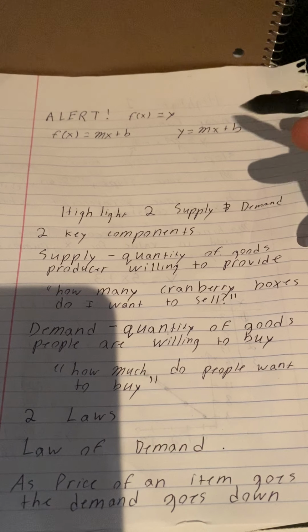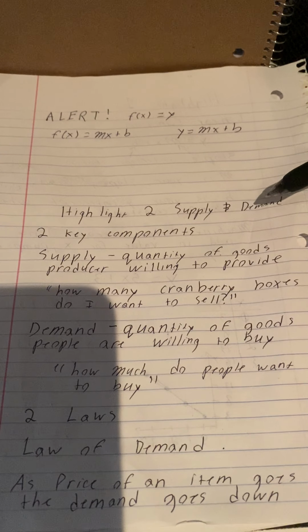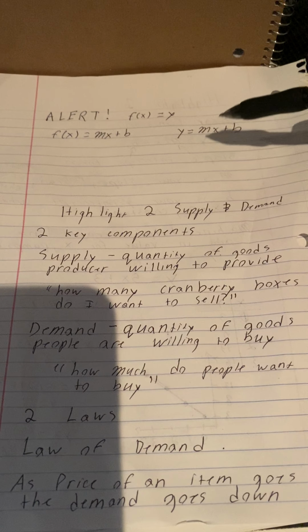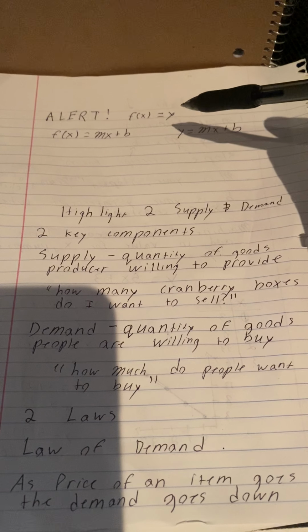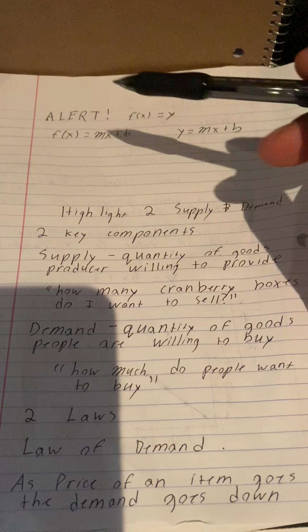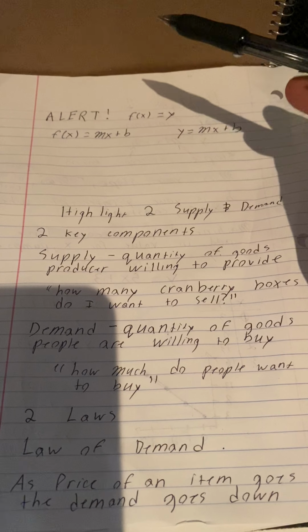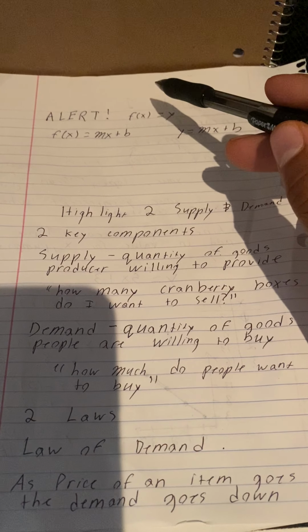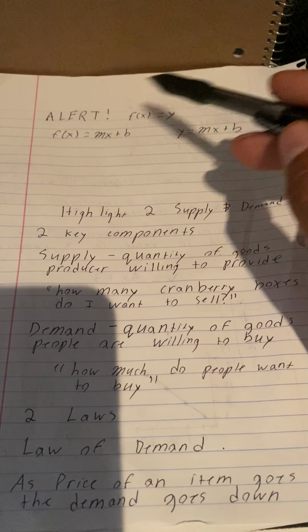We're going to go over the supply and demand part of the section, the chapter. But before we get into it, I just want to briefly mention one little thing from the video before, which is that, remember, f of x is the same thing as y. They mean the same thing.